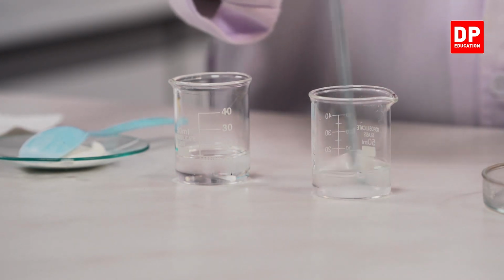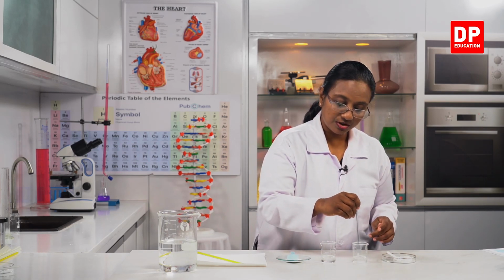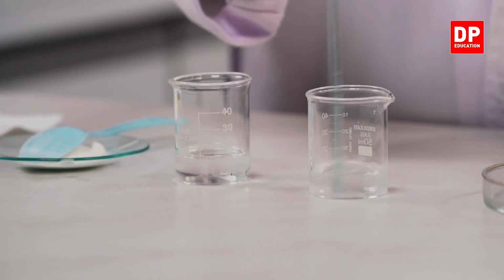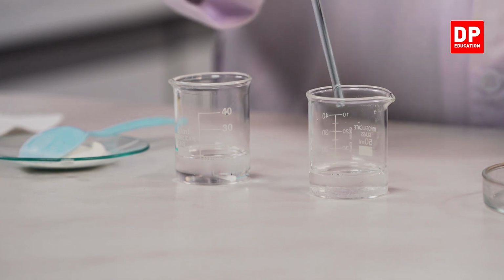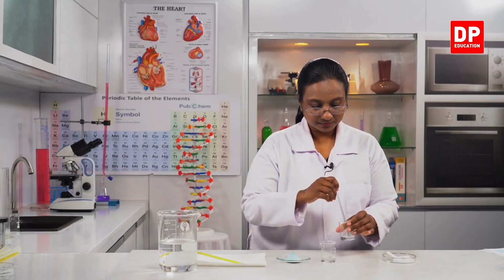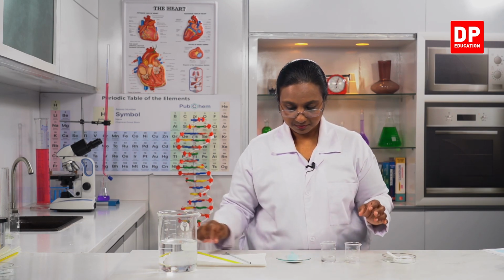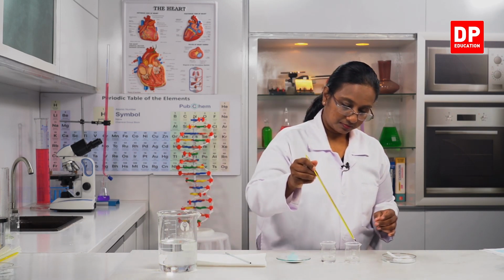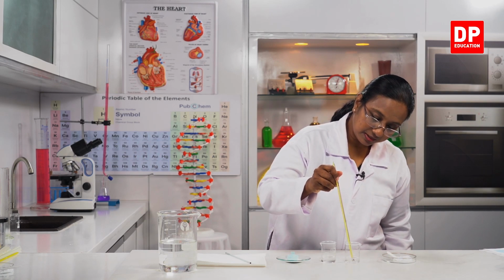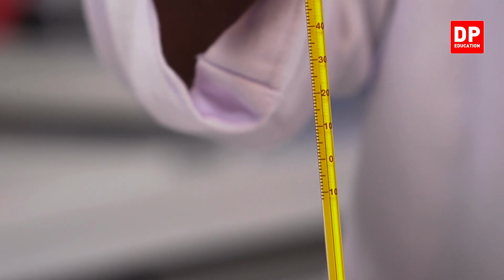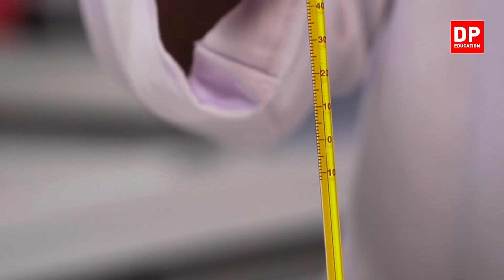So here you can see actually when citric acid dissolves also, you can see a change in temperature. So if we take the initial temperature of citric acid, you can see students, the temperature of citric acid is 23 degrees Celsius.